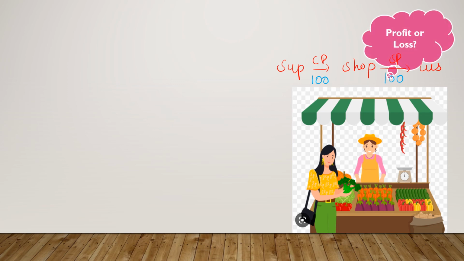So in this slide also we are taking a shopkeeper and the customer. As we discussed, from the supplier to the shopkeeper is the cost price. From the shopkeeper to the customer is the selling price. That we already know. As in the last two slides, I am taking the cost price as 100. The selling price is also 100. Then is it a profit or loss?